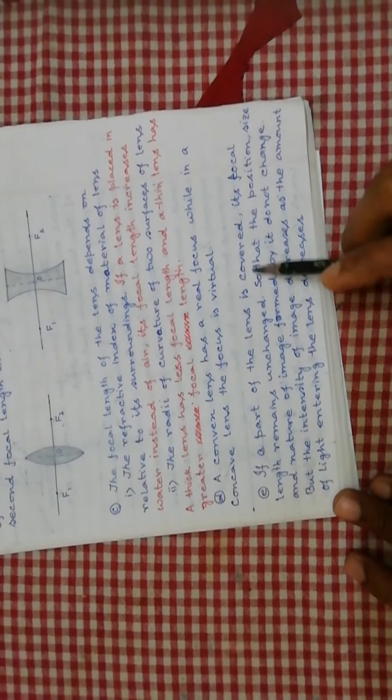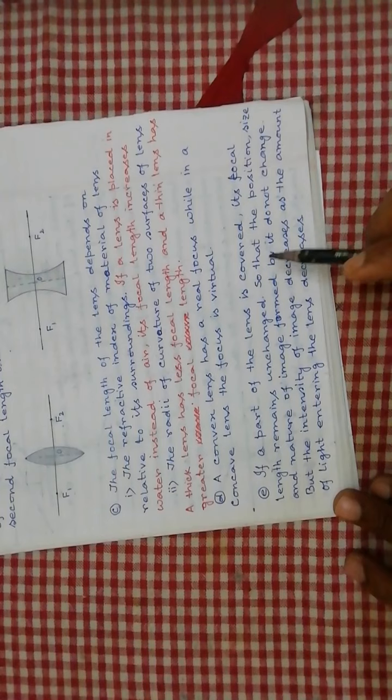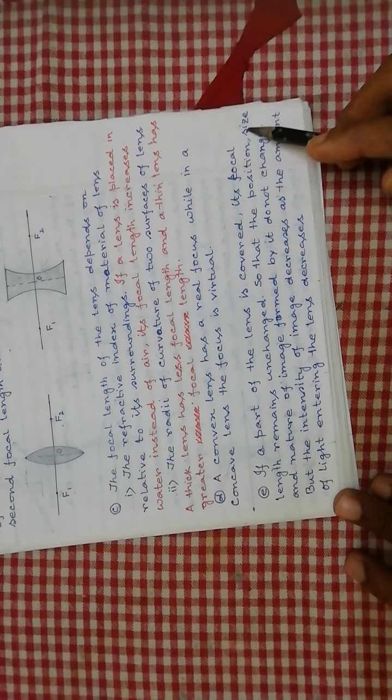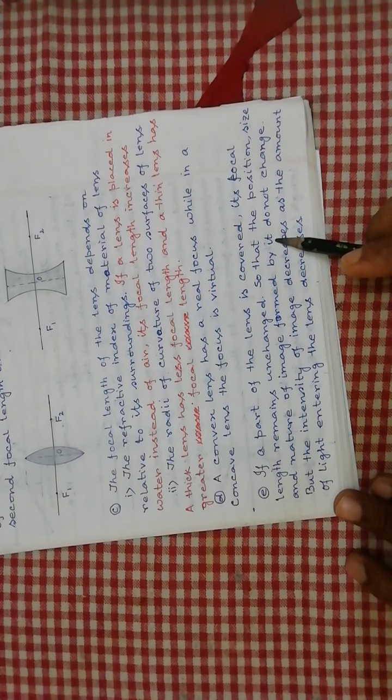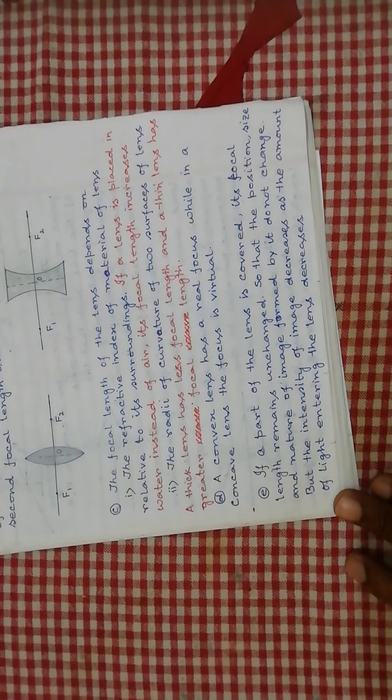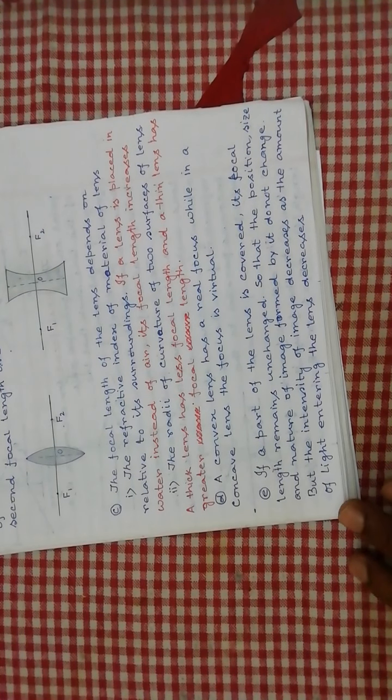If a part of the lens is covered, its focal length remains unchanged, and so the position, size and nature of the image formed by the lens do not change. That means the image size remains the same, the position is the same and the nature is the same. That means it may be real and inverted or virtual, like that. But the intensity of the image decreases.